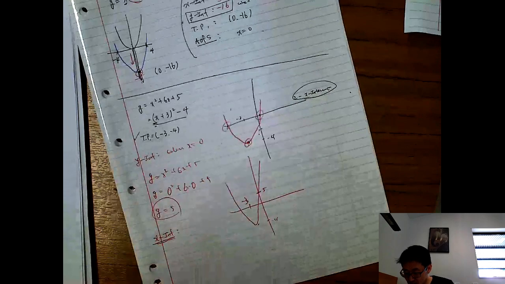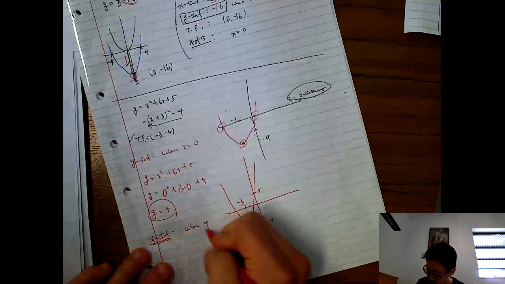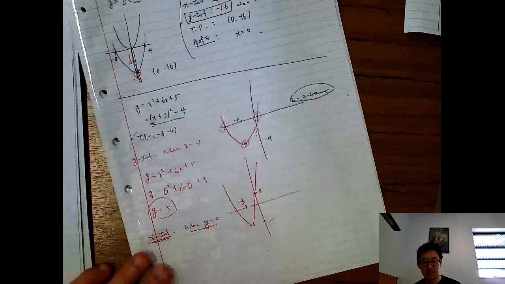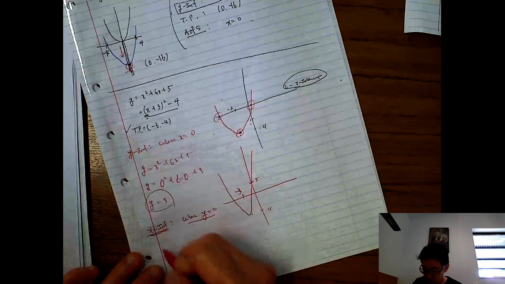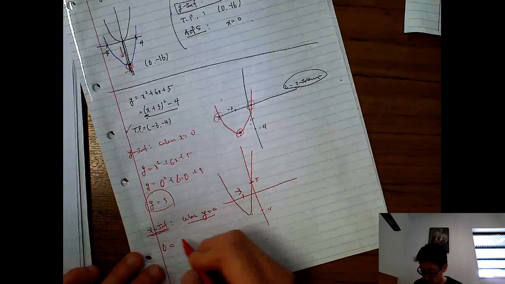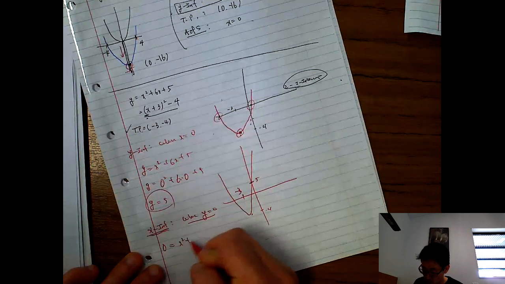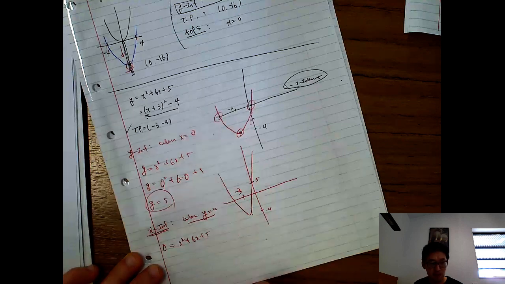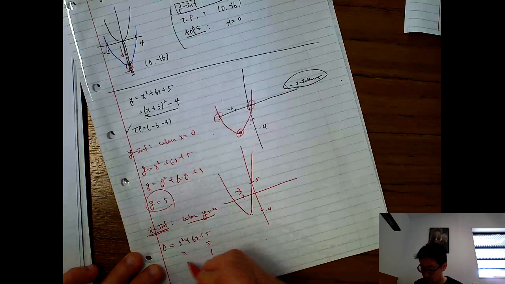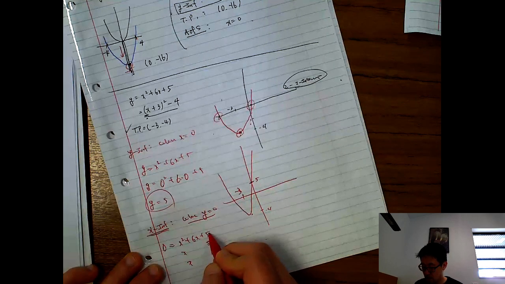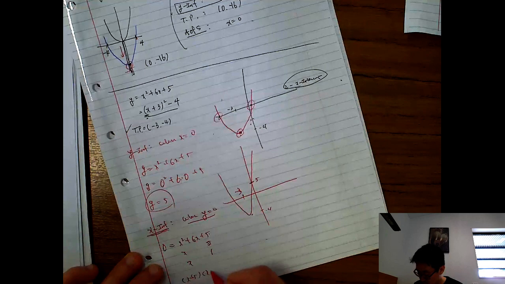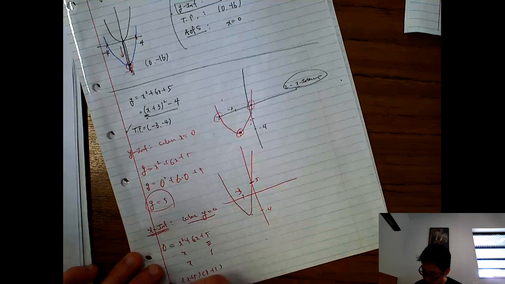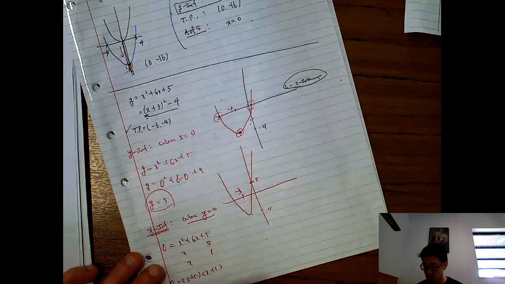And then let's go to the x-intercept. X-intercept is when y equals 0. I keep doing it; I'm sure you know now. And y equals 0, so 0 equals x squared plus 6x plus 5. Okay? Factorize it. 5 times 1 makes 5, and when we add them, 6, good. So x plus 5, x plus 1 makes 0.